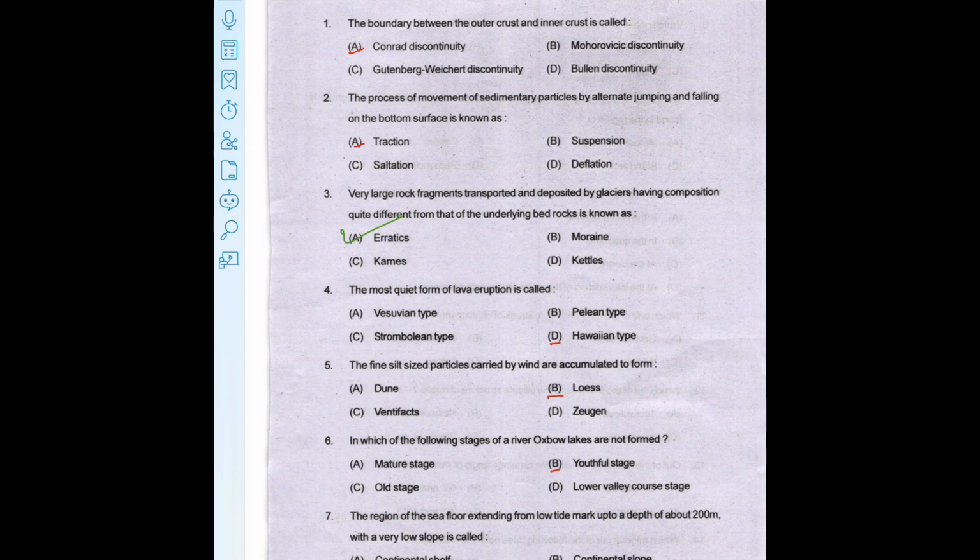The first question in geology, I'm going to read out. The boundary between the outer crust and the inner crust is called: Conrad discontinuity, Gutenberg discontinuity, Mohr-Biscuit discontinuity, and Bullen discontinuity. The correct answer is Conrad discontinuity, because you all know that our earth has some first order breaks or discontinuities and some second order discontinuities.